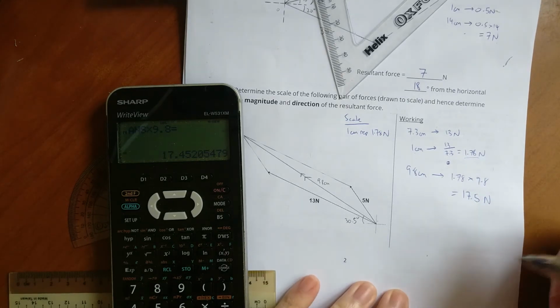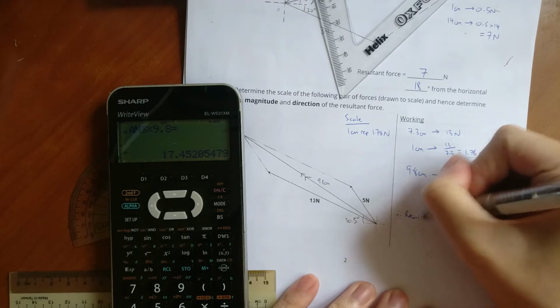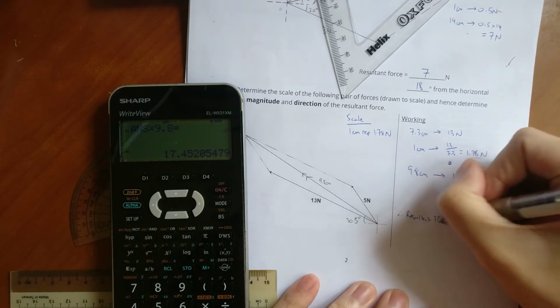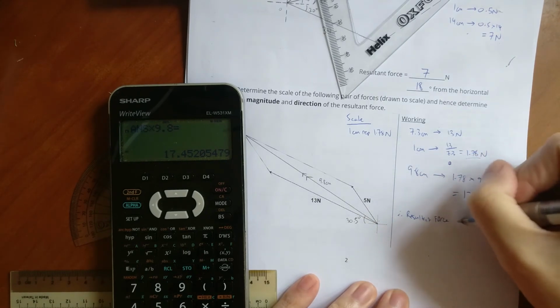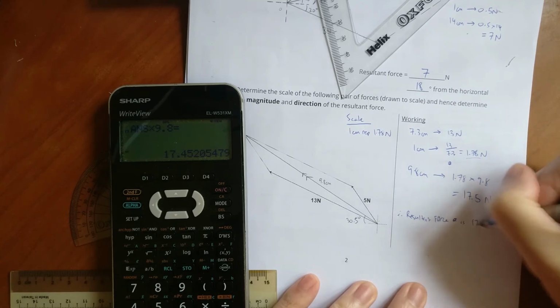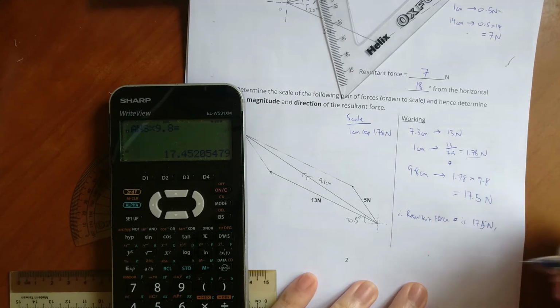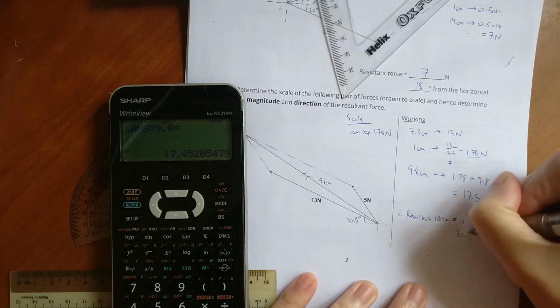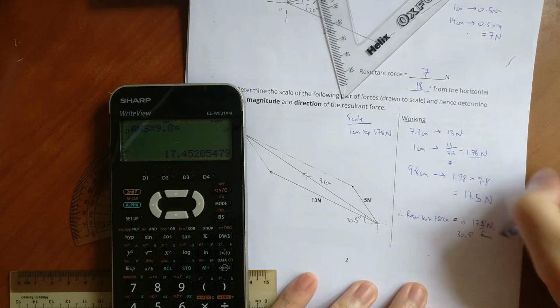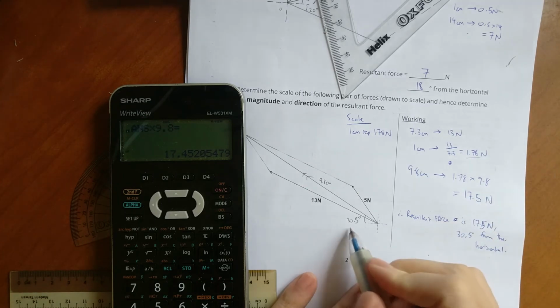Okay, so your final answer is, therefore, resultant is 17.5 newtons. Sorry, my handwriting. 30.5 degrees from the horizontal as shown in the diagram.